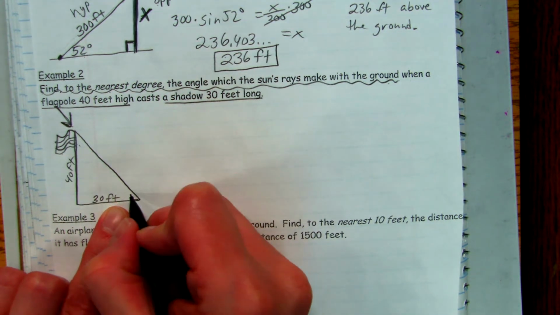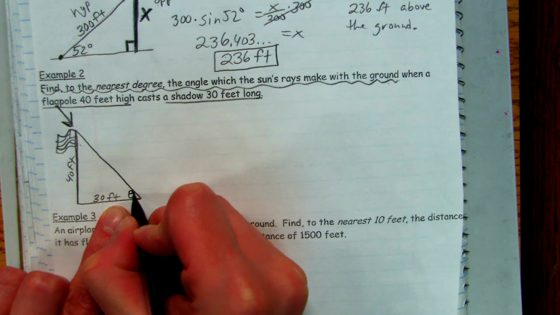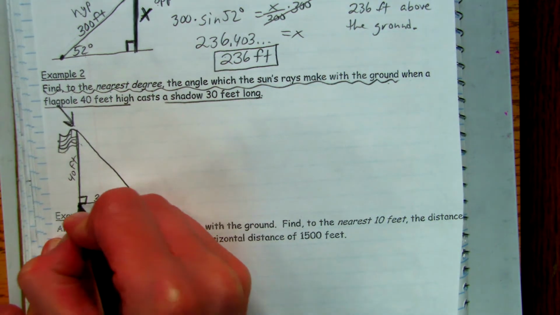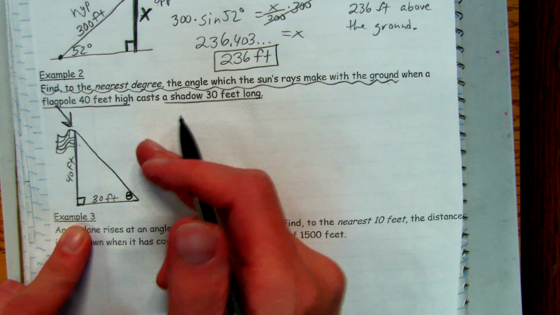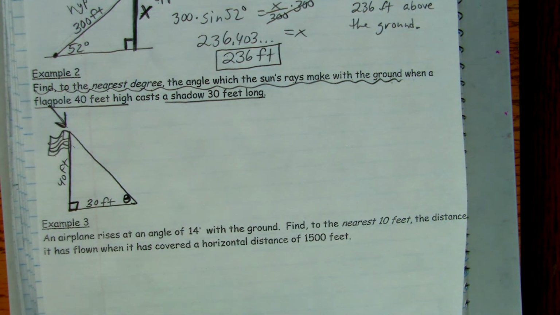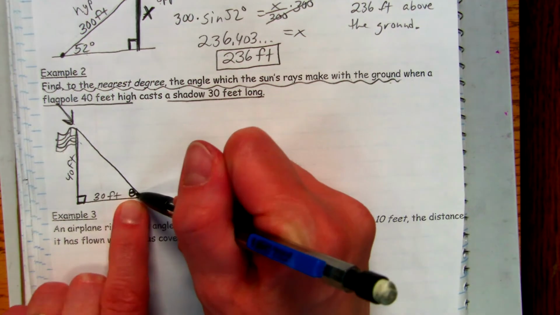So I'm just going to call that theta. That little Greek letter, you can call it x if you want to. I like using theta, using my Greek letters. A lot of times they'll use x for the sides and they use theta for the angles, just so you'll know one is angles and one's sides. All right, so this is the angle we're trying to find.